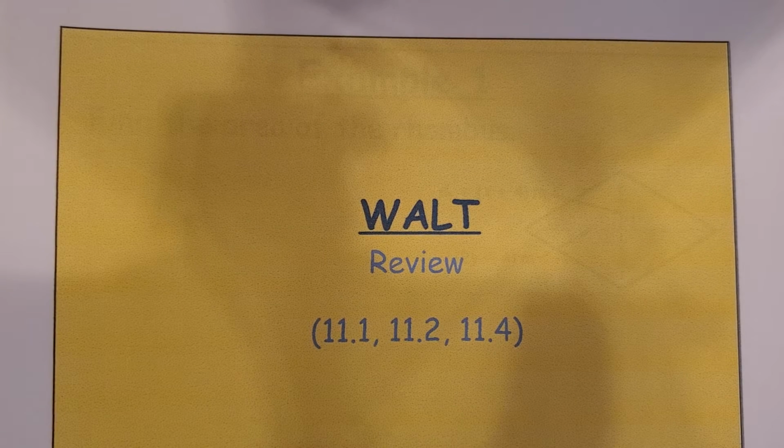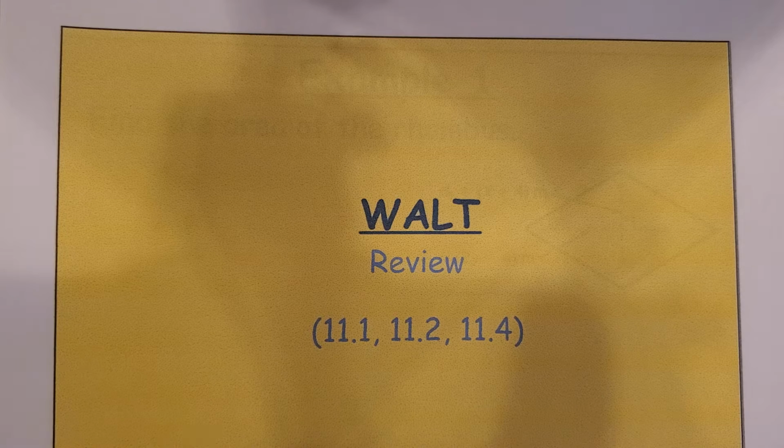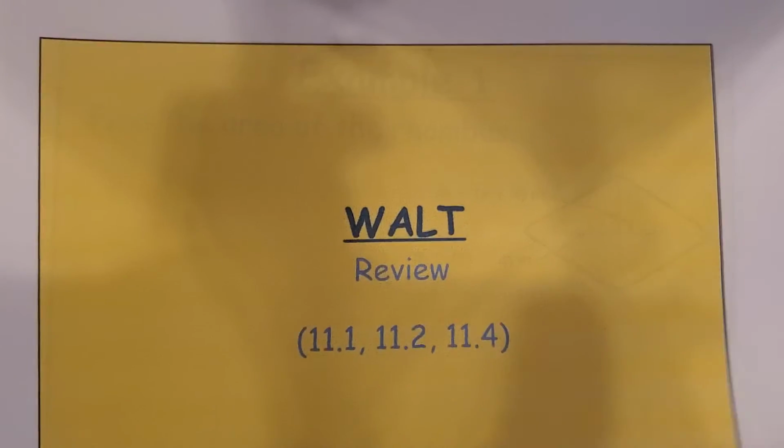I think you guys have seen a lot by this point that we've got these three sections to talk about for your check: 11.1, 11.2, 11.4, all the area stuff. All right, so let's just kind of jump right in.